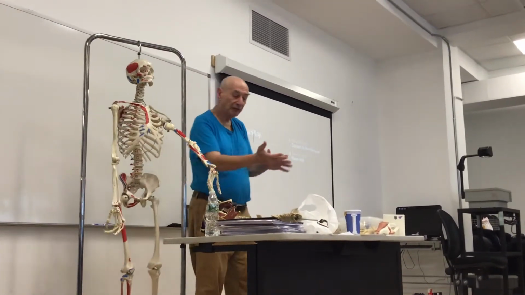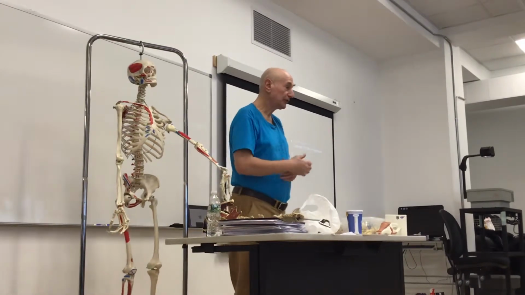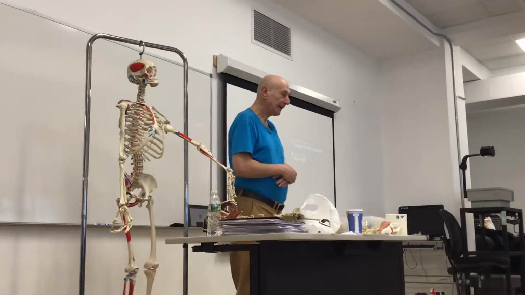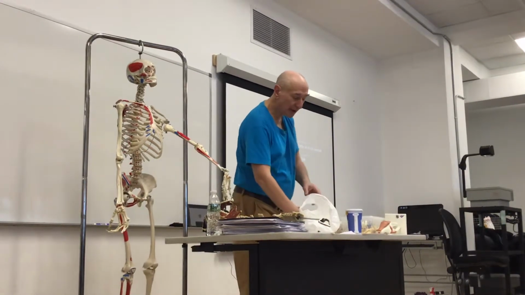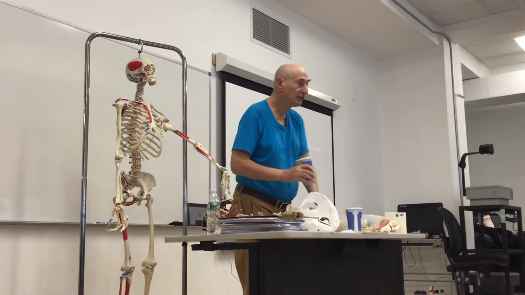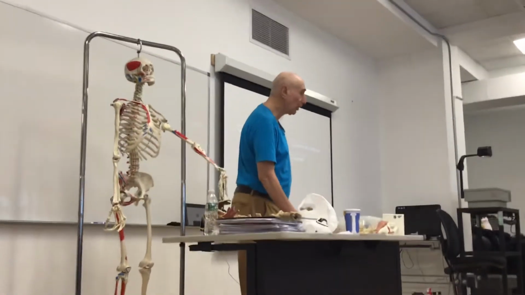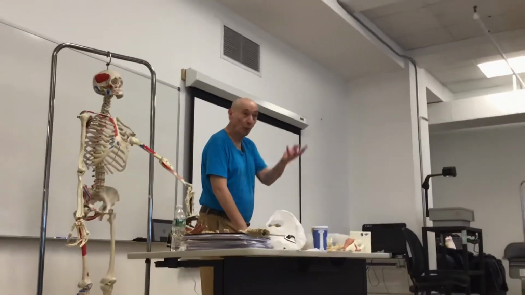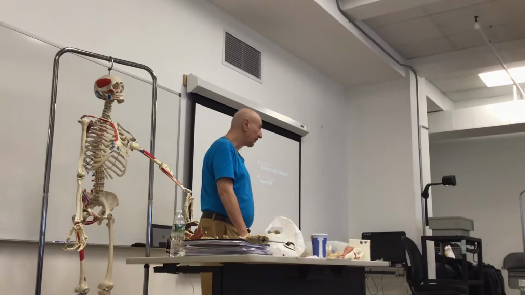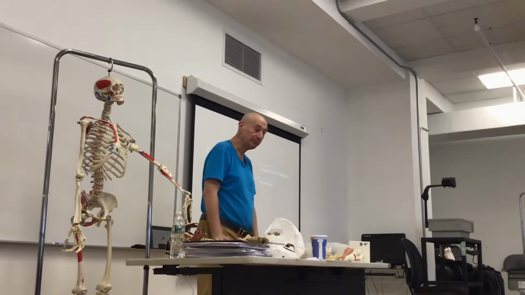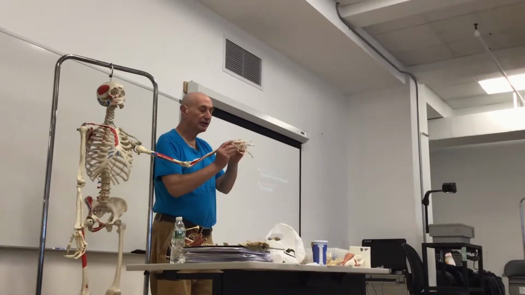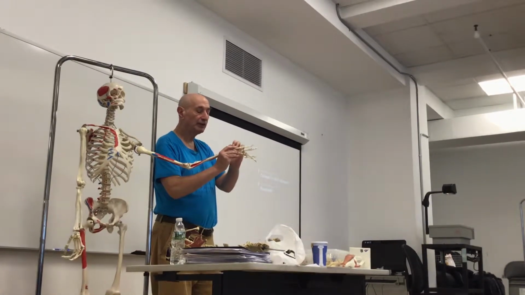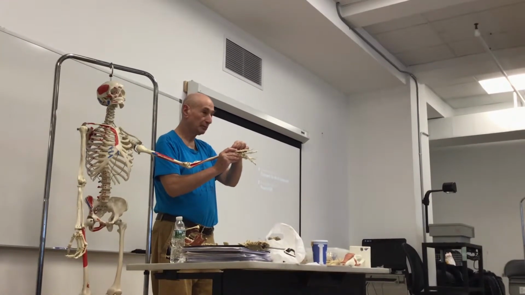Now, for the carpals, here's what you need to know. Know which of them are in the proximal row, which 4, and which 4 are the distal row. I've seen that type of question. So the proximal row of carpals is simply scaphoid, lunate, triquetrum, pisiform.